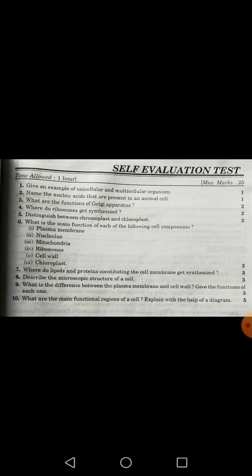Okay, students, the very first question for 1 mark is give an example of unicellular and multicellular organism. It's a very simple question. As we know that all the protist and monera are kept into the unicellular category, so you can write any one name. Similarly, you can write amoeba is a unicellular organism, and for a multicellular organism you can write a fern, a pinus tree, or an animal like a human being, dog or cat.